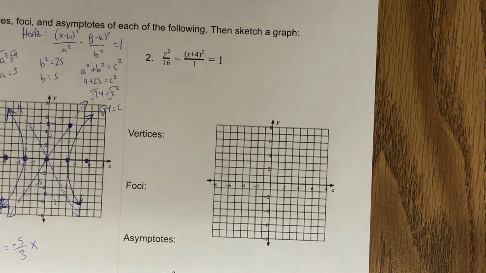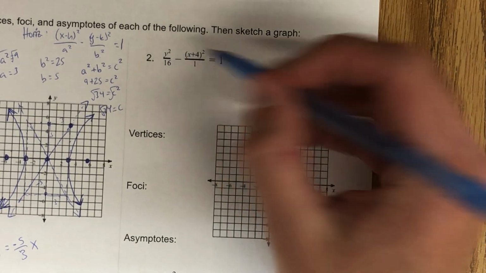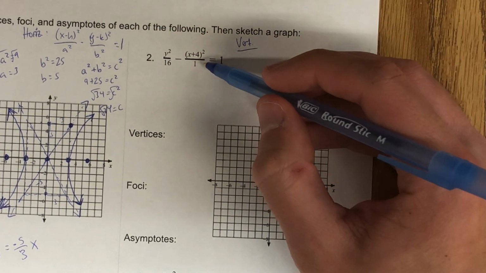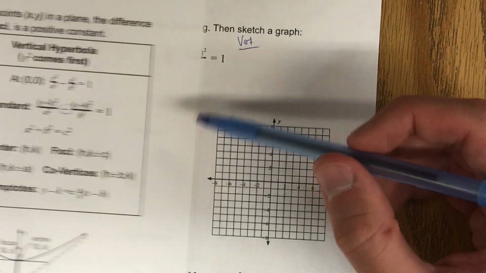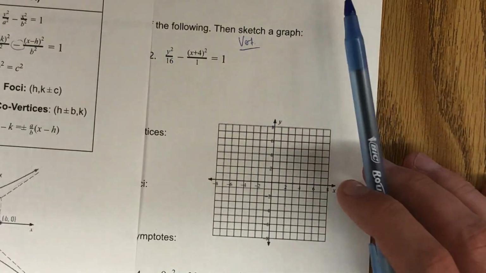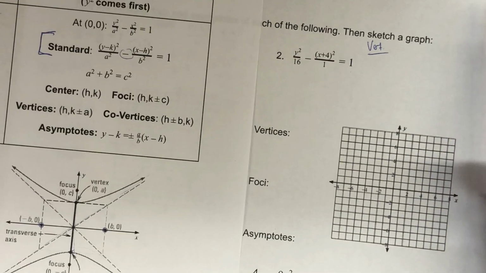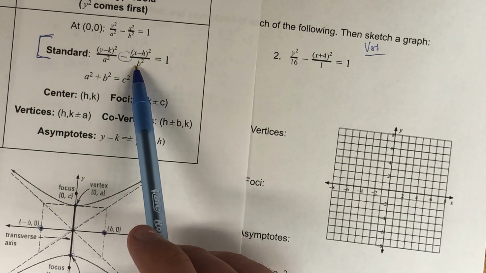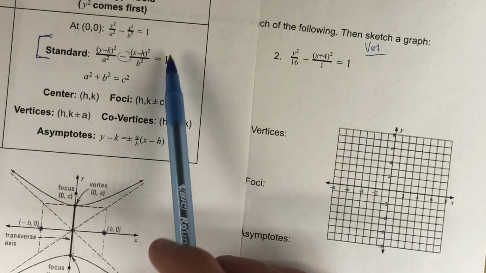So for number 2, this one here is vertical since y squared comes first. So we know it's going to be vertical. It's already in our standard form. We can match that up. Let's see, how can I show this? There, so we have our y squared portion there, x squared there. There's no multipliers on the outsides. It's set equal to 1, so we're all set in terms of that.